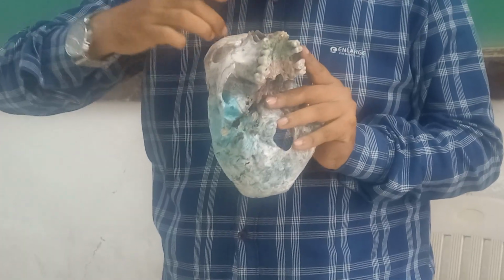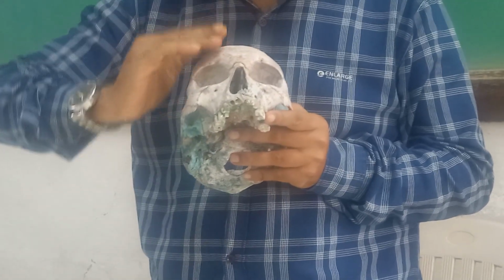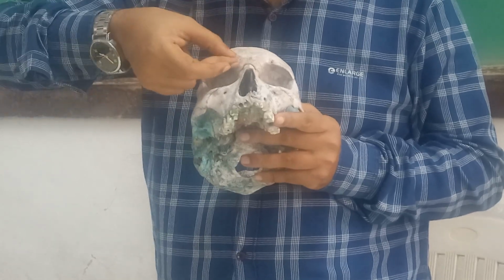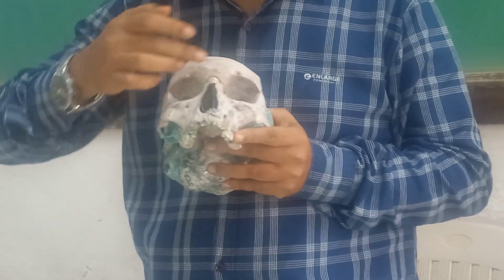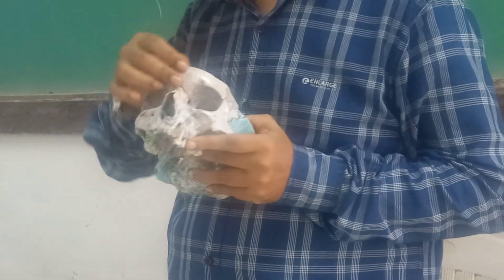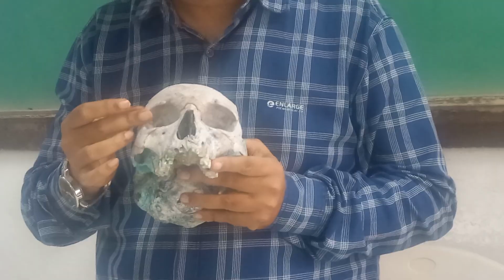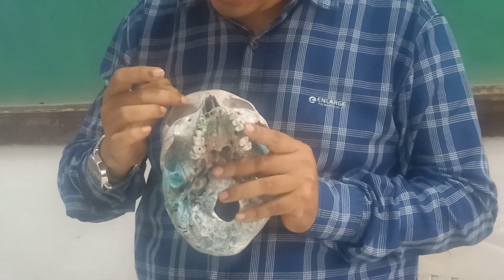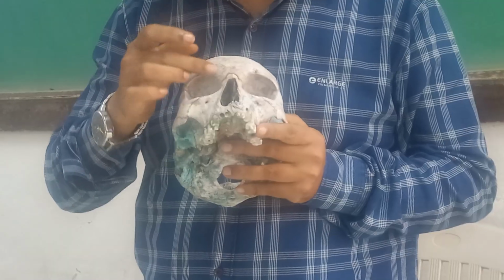Here it is creating the roof of the orbit. But where it is taking a 90-degree turn, there is an elevation. This elevation is arch shaped. This is called the supraorbital arch.